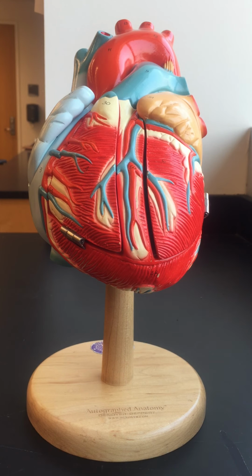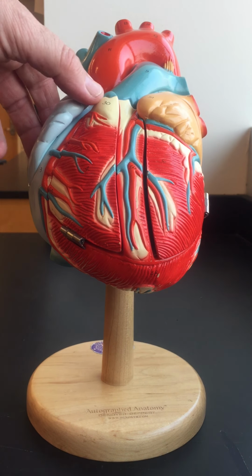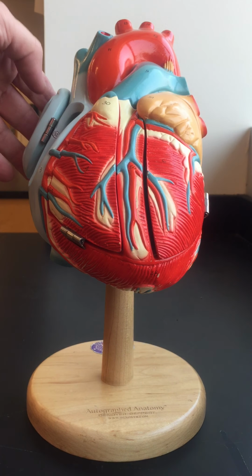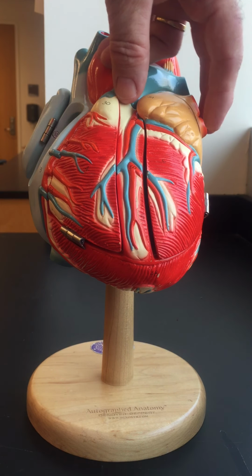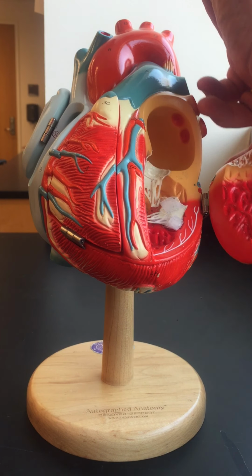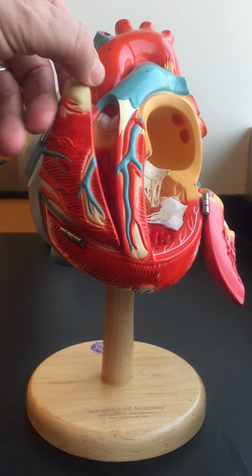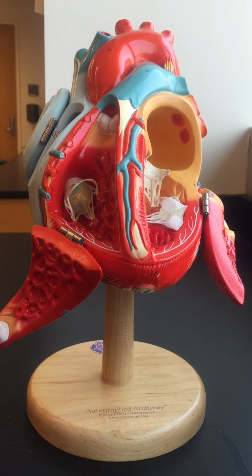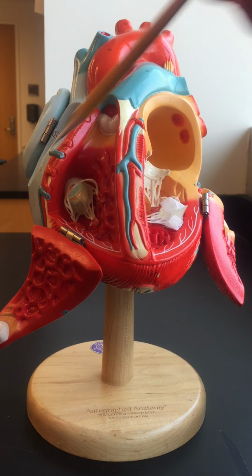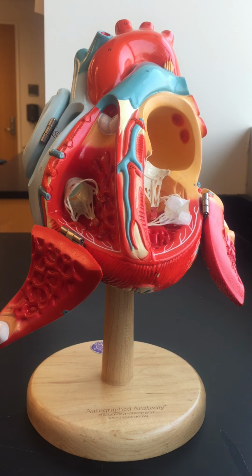So let's open up a few of the doors here on this model. Okay, open up this one here on the right atrium. Open up this door here that shows you the left atrium and the left ventricle. Open up this door here and it shows you the left ventricle here. So you have the right atrium, right ventricle, left ventricle.